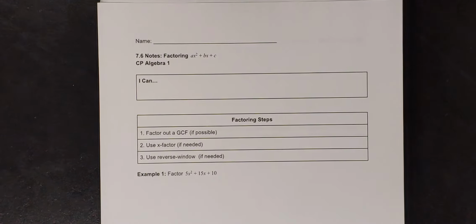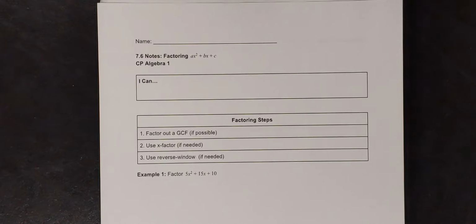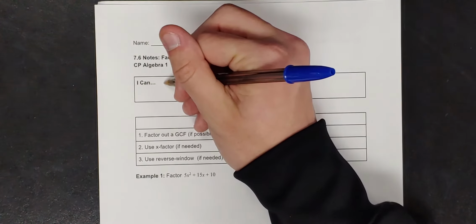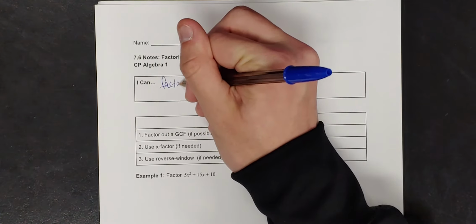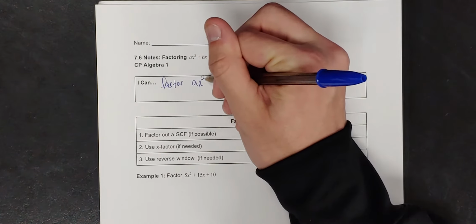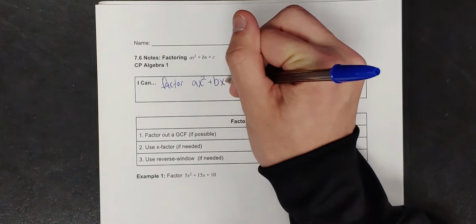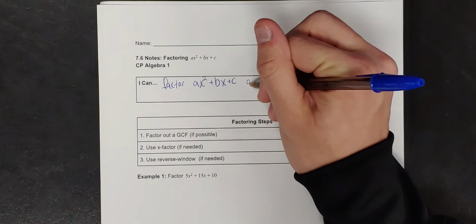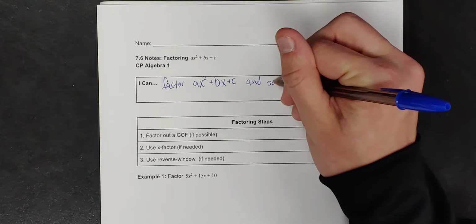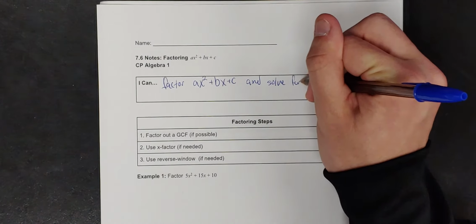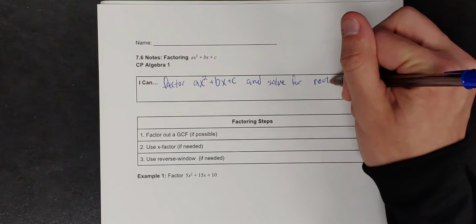So that means we still use the x method like we have been, but we just have to do another extra step like we did in that previous video. So our I can statement is: I can factor ax squared plus bx plus c and solve for roots.